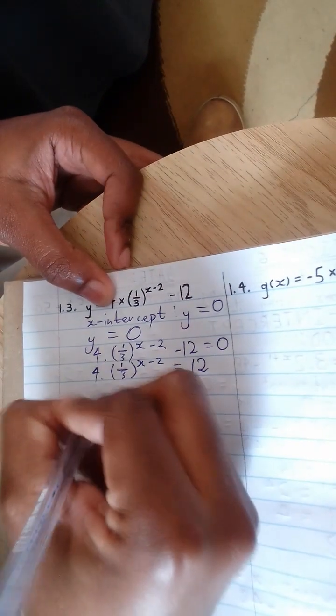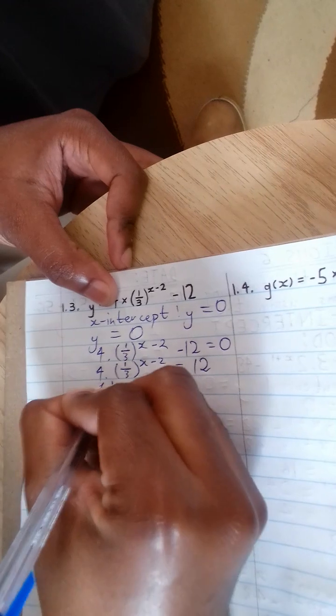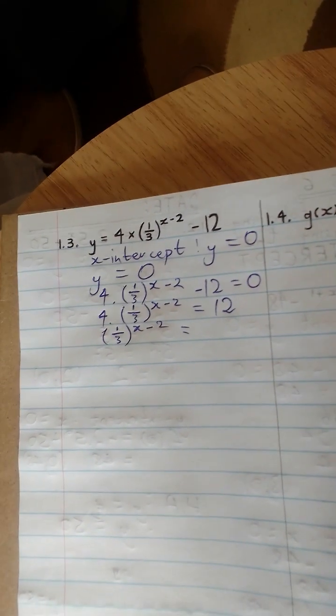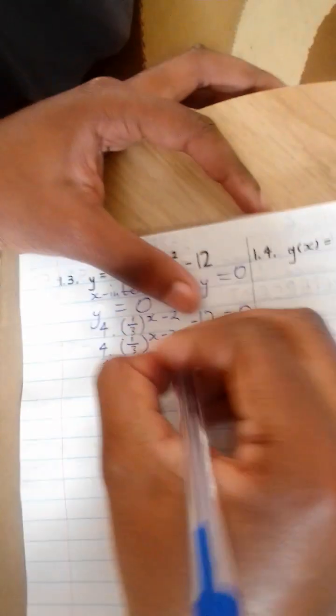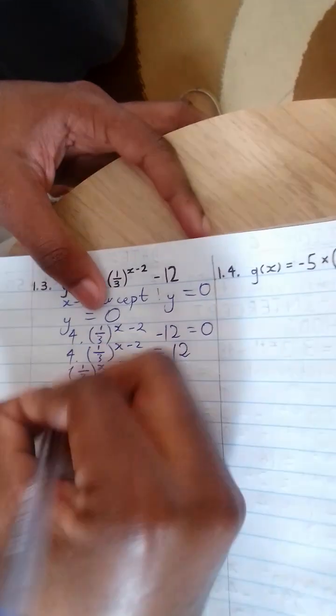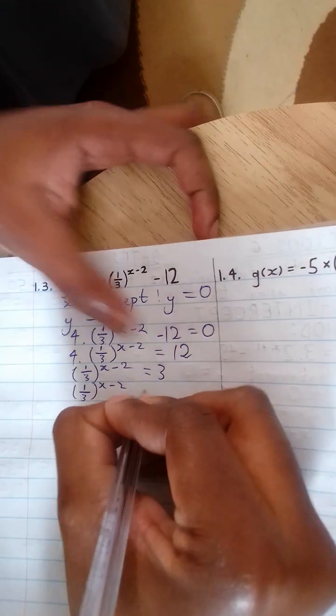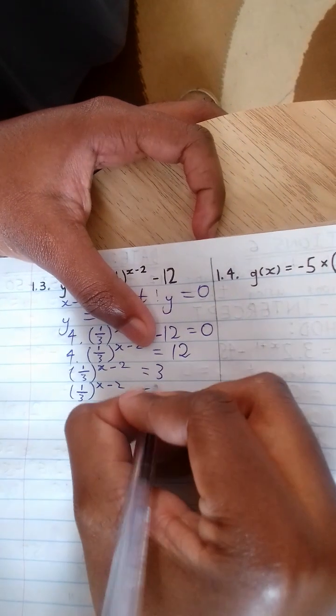Divide everything by 4, they cancel each other. On the left you have 1 over 3 to the power of x minus 2. 12 divided by 4 is 3. 1 over 3 to the power of x minus 2 equals 3, and 3 is just 3 to the power of 1.